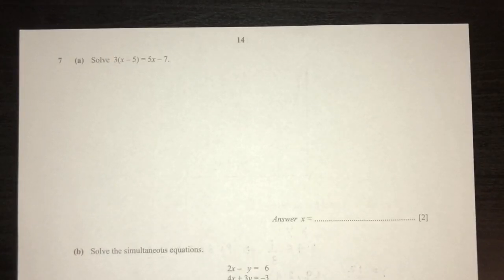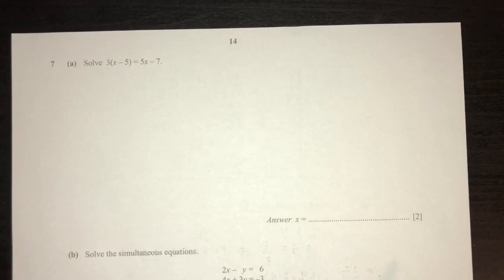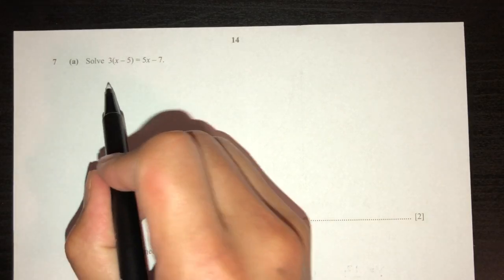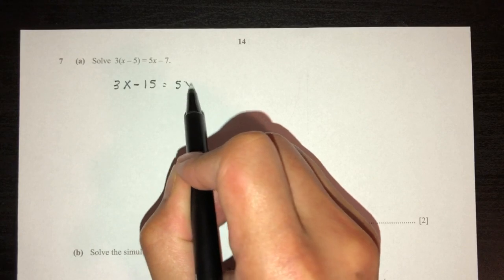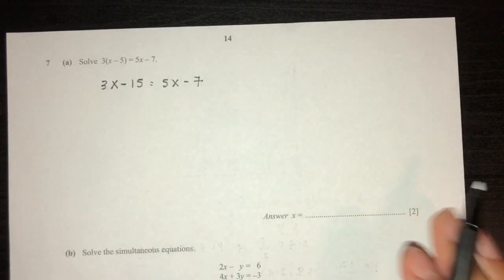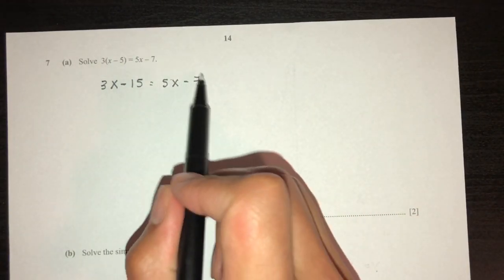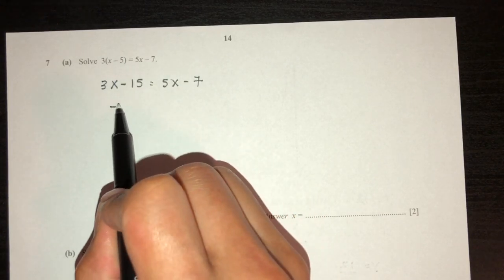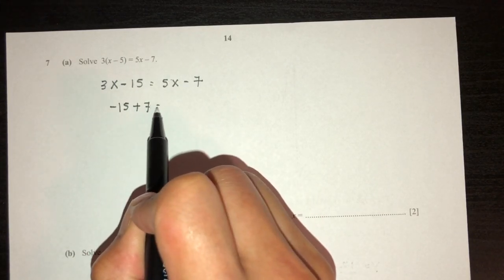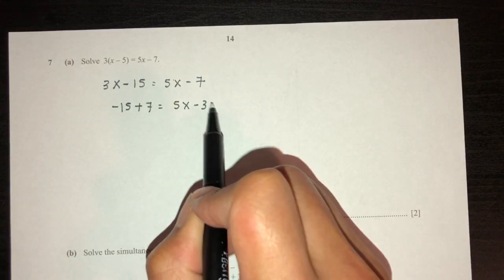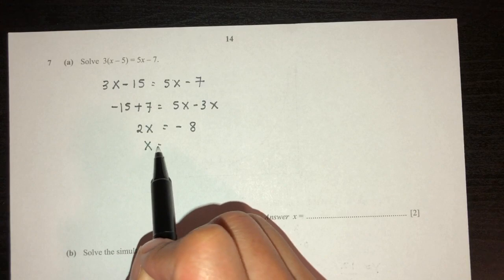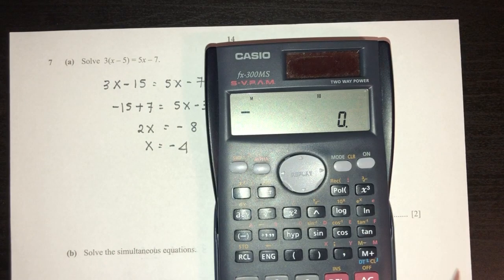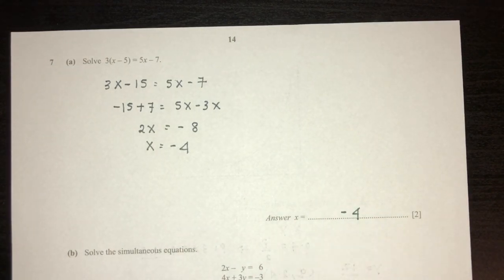So here we have to solve this equation. Solving means to find the value of x. So the first step is to expand the brackets. You will have 3x minus 15 is equal to 5x minus 7. Now let's send all the x to one side and all the numbers to one side. So you will have minus 15 plus 7, 5x minus 3x. So this will give you 2x is equal to minus 8, x will be minus 4. But let's double check. Minus 15 plus 7 is minus 8. Your answer will be minus 4.